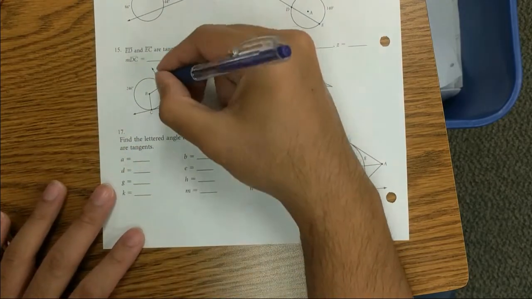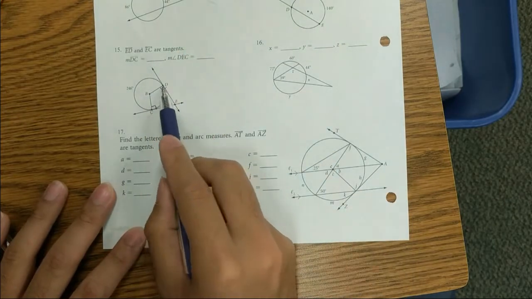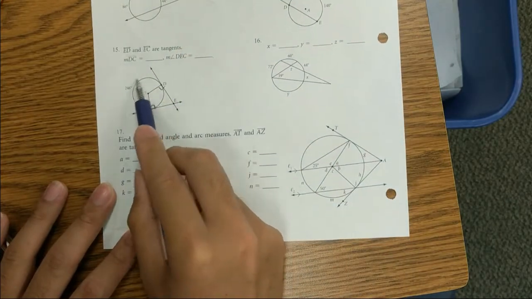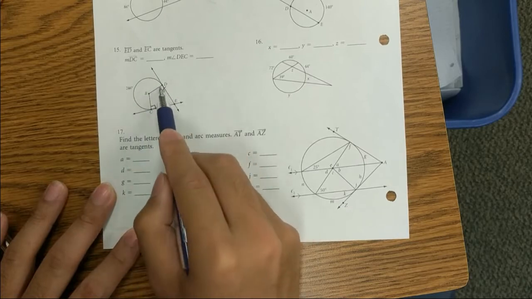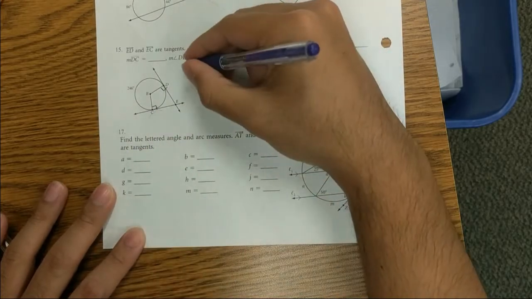15, okay, ED and EC are tangent. Okay, what is the measure of DC? Well, this whole circle is 360. The rest of it is 246. So how much is left over for DC?